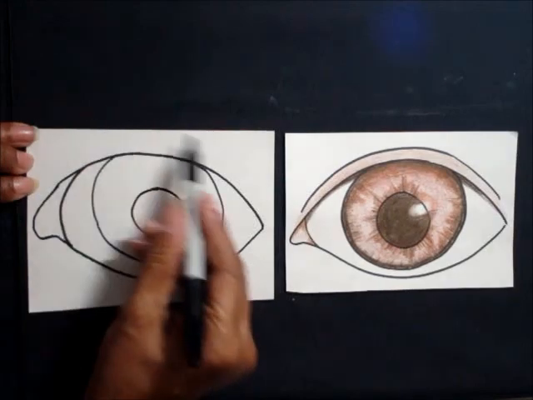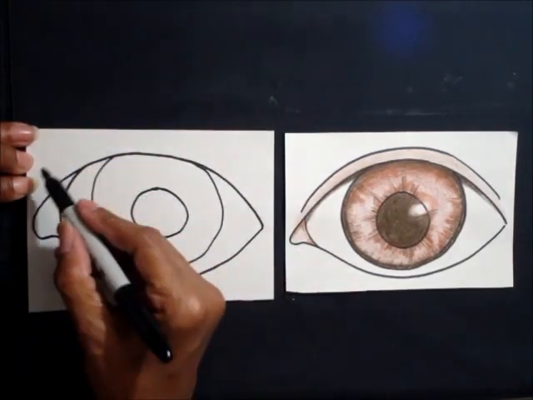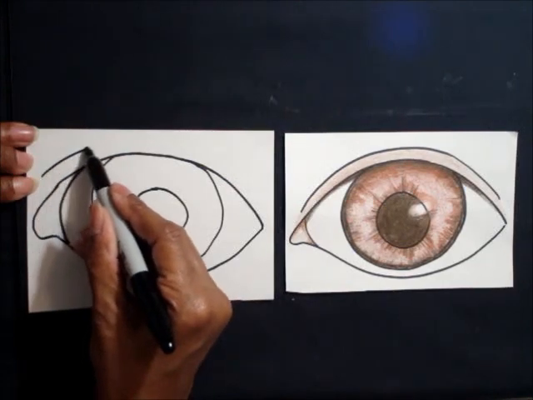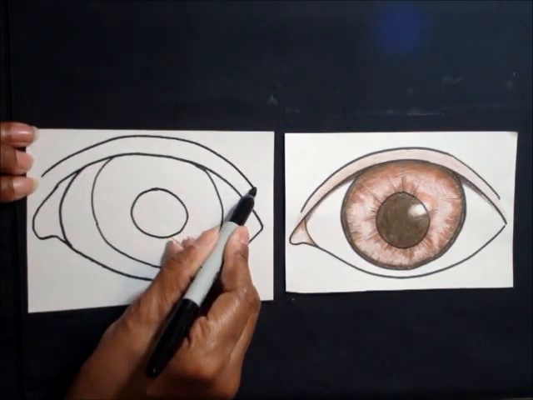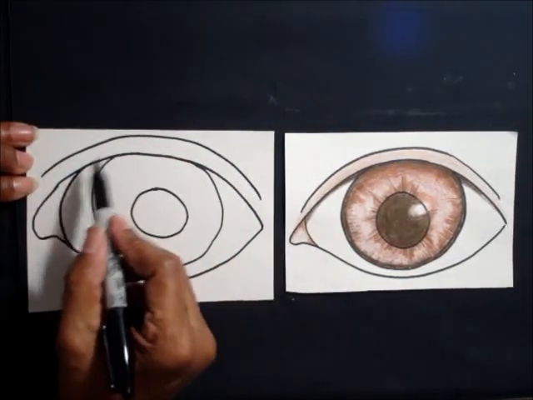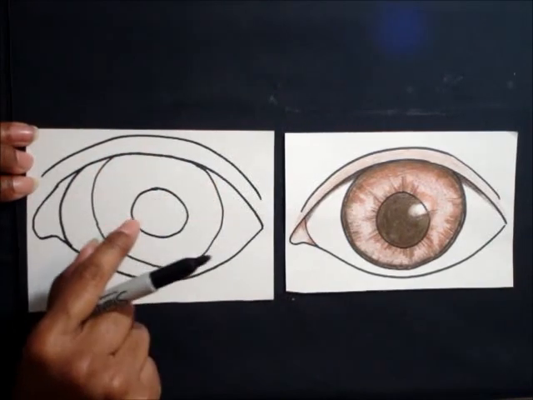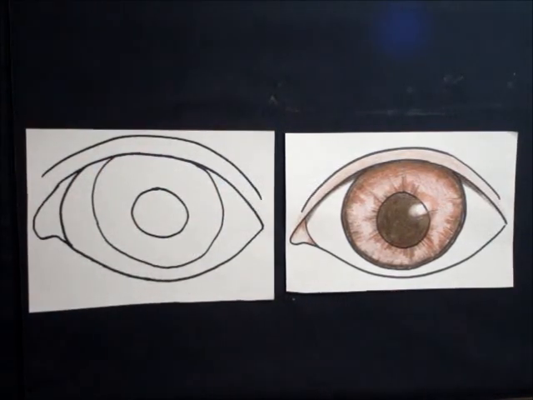Now the last shape I'm going to do is another curved line. I'm going to follow the contour of this line. Okay? And that is the fold of the eye. So when you blink, that's the part that creases in. Okay? And you just follow the contour. Now I'm not going to add eyelashes, but you can add eyelashes if you want, because what I'm doing is I'm trying to resemble Magritte's artwork.